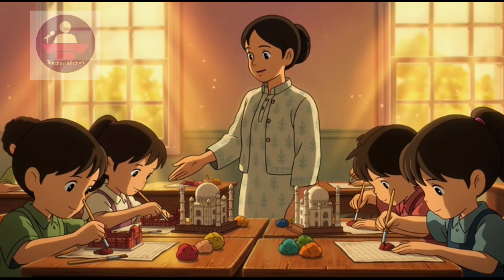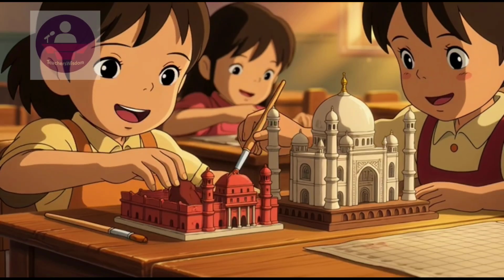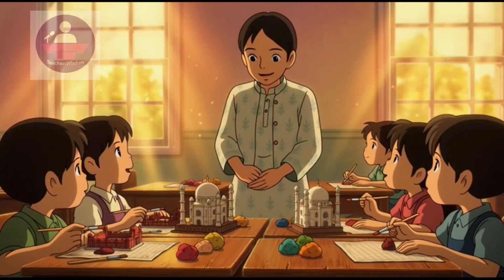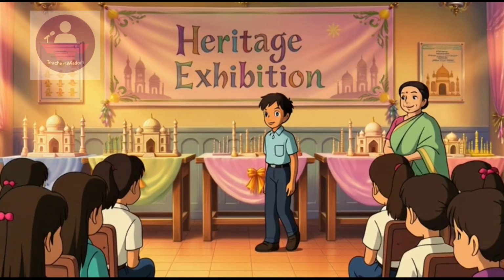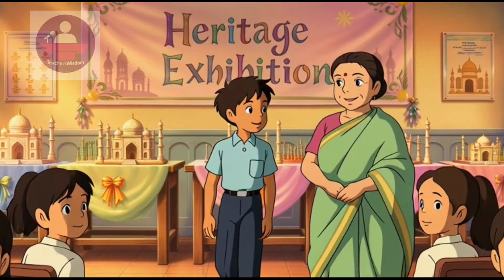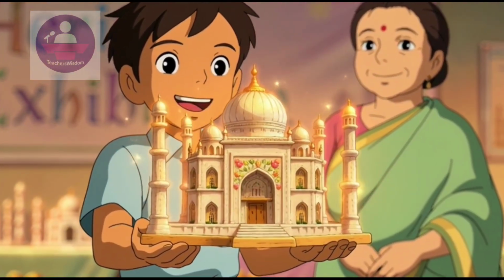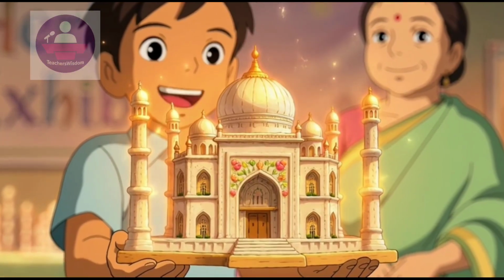Your models are coming along beautifully. Keep going. Thank you, ma'am. We love making them. Wonderful. Think about the stories these places tell. Yes, it's like building history. Welcome to our heritage exhibition. This is a model of the Taj Mahal. Built in 1632, it's a symbol of eternal love and our rich history. We made these models to share our culture.